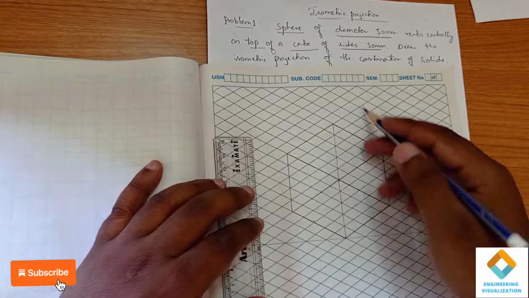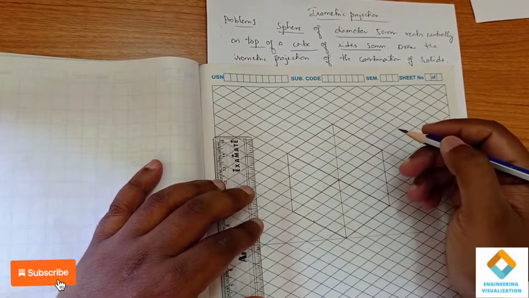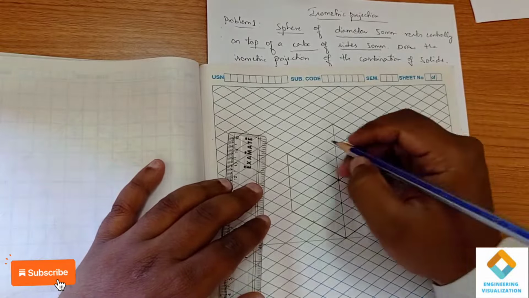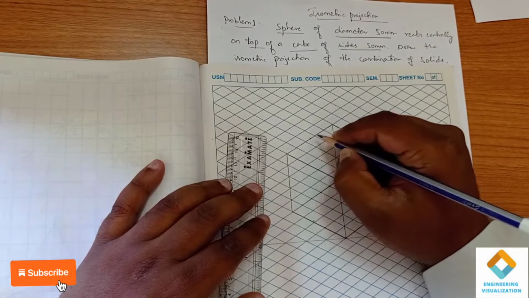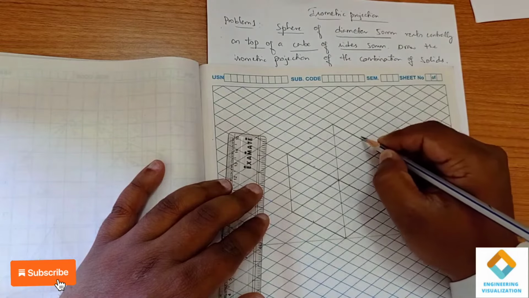Above it, centrally, we have to place a sphere of diameter 50. Centrally means first we are going to find the center of the top face. Here it is 50, so exactly half is 25, which means 2.5 boxes. We are going to mark that.